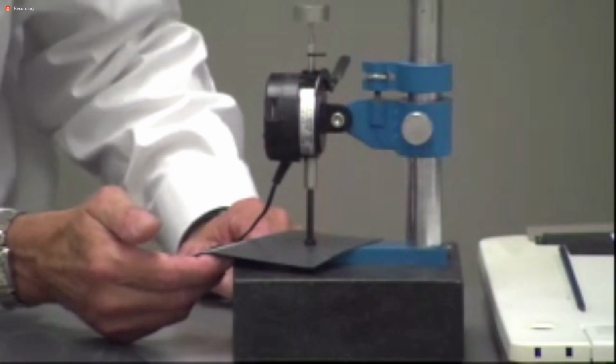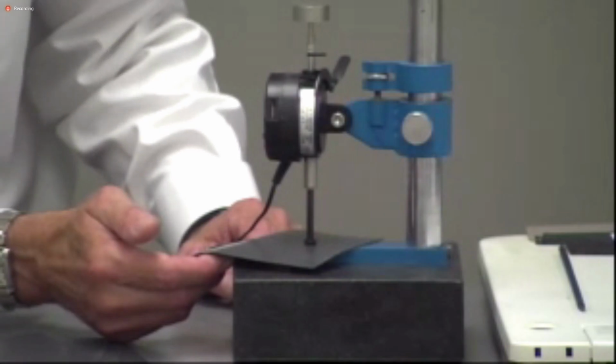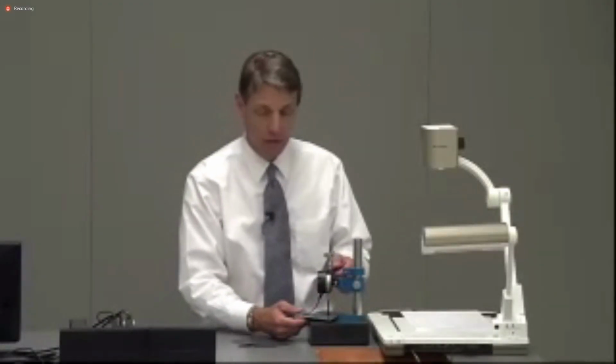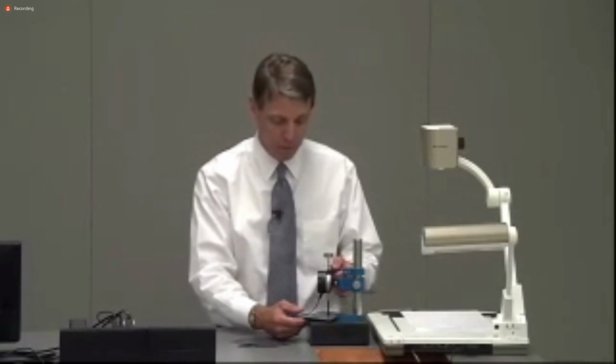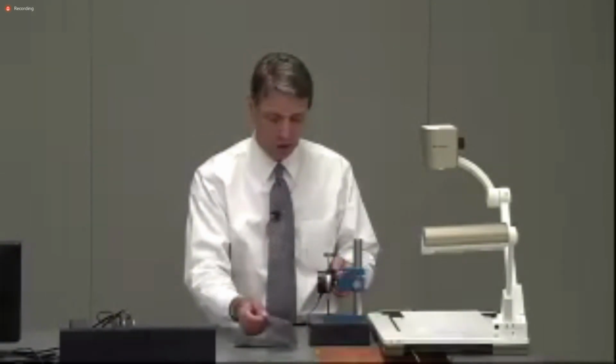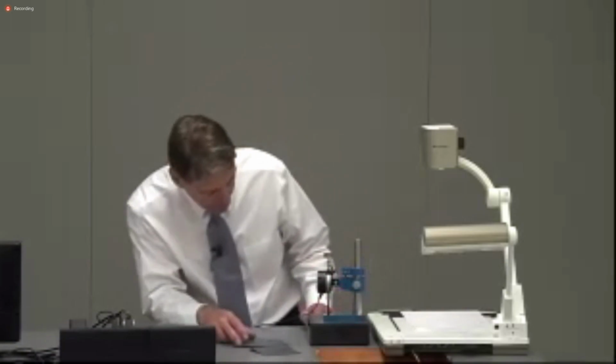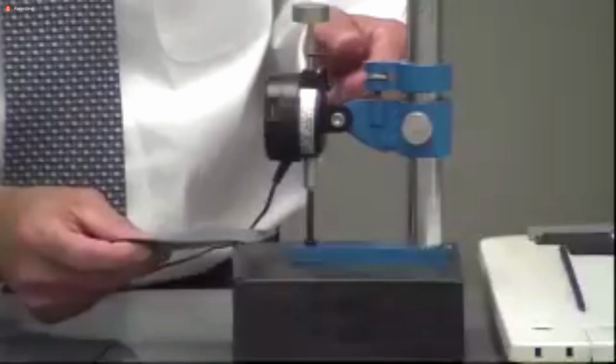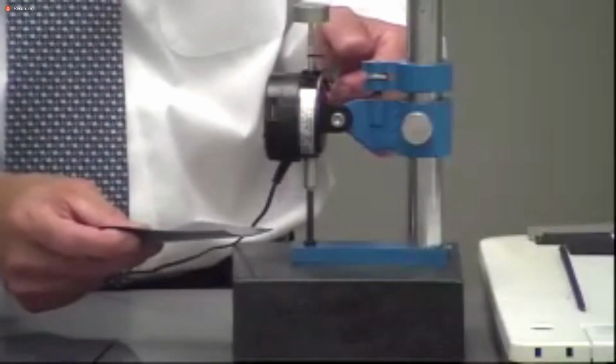The thickness reads 0.728. That's specimen number 1. The digital dial gauge is raised. It's let down to make sure it's still reading 0. It is, so I do not have to re-zero the digital dial gauge.